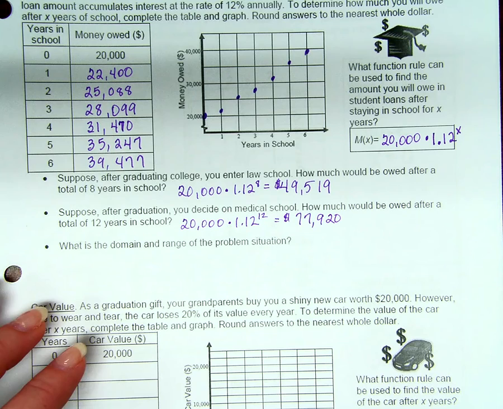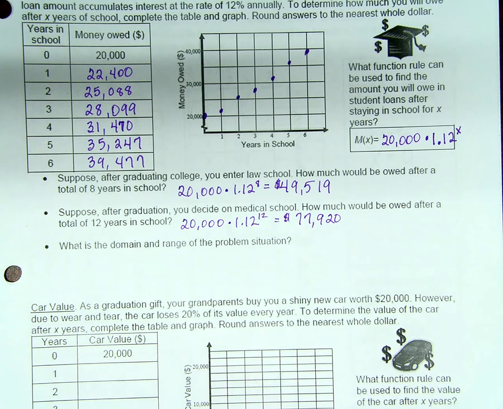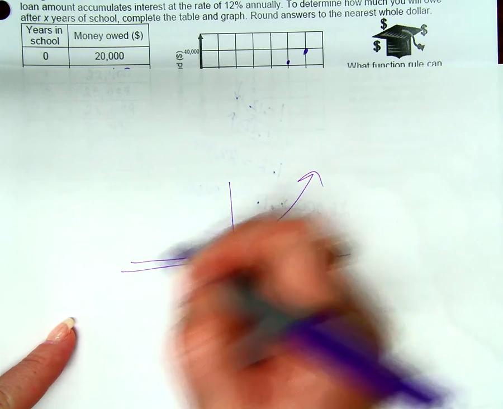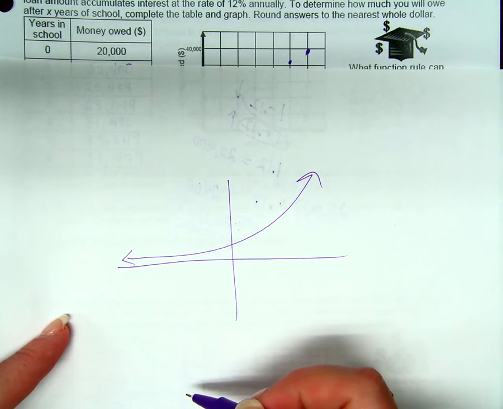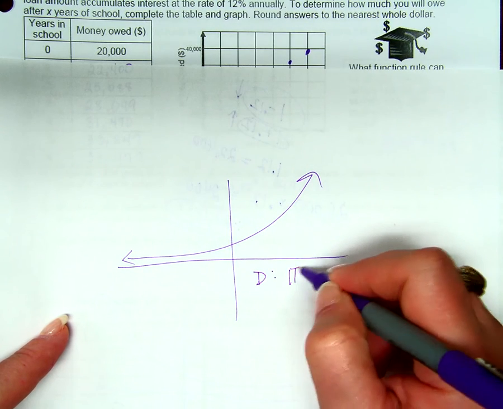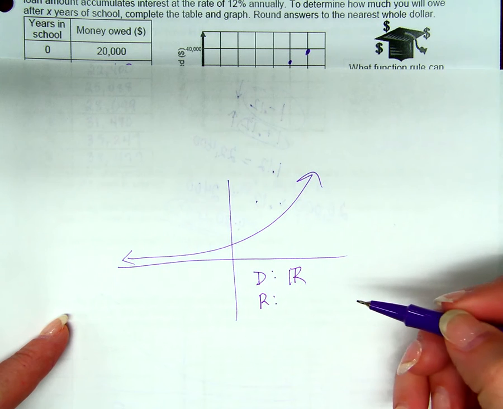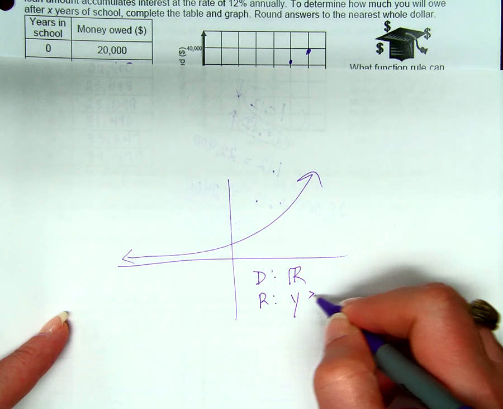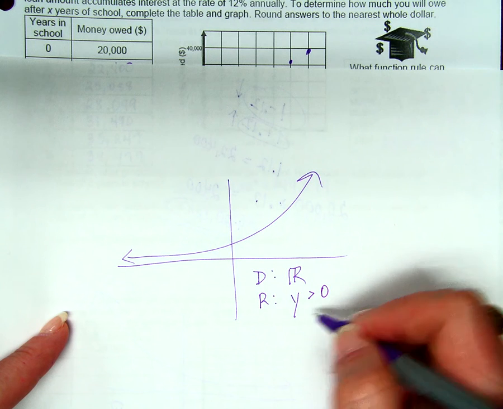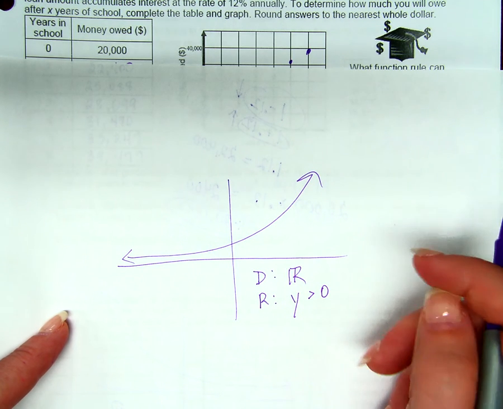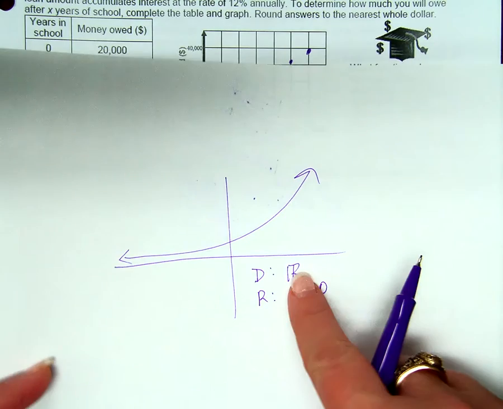What's the domain and range of this problem situation? So time out. Think back to yesterday. What was the domain and range of our parent function? What's the domain? All real. What's the range? Y is going to be greater than 0. Does it ever get to 0? Is it y is greater than or equal to 0? No, it never gets to 0, does it? Okay? So that's our parent function.